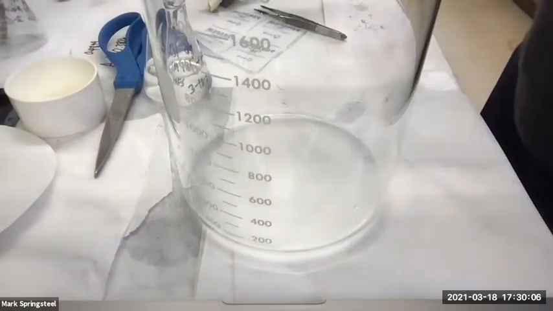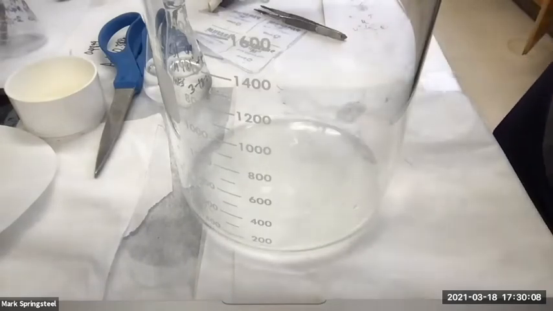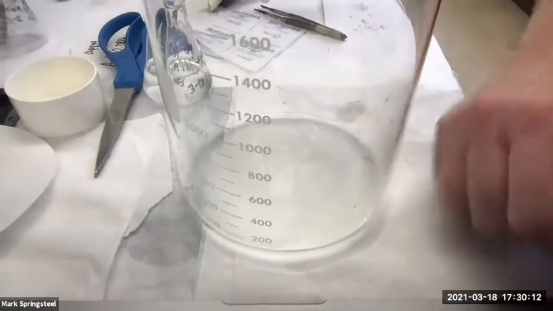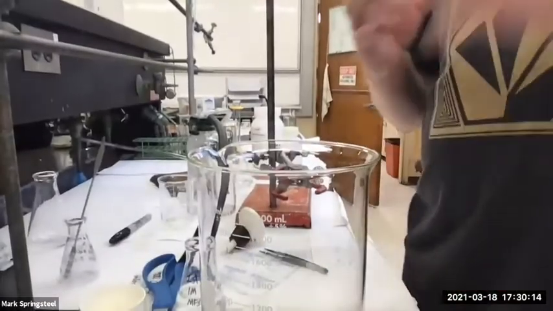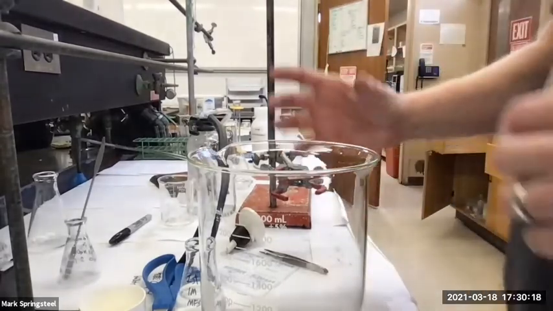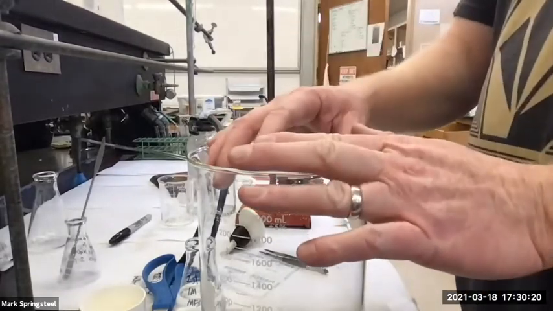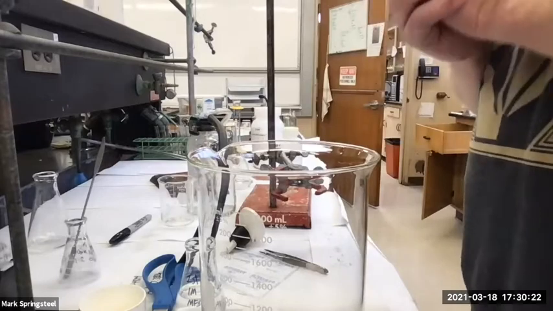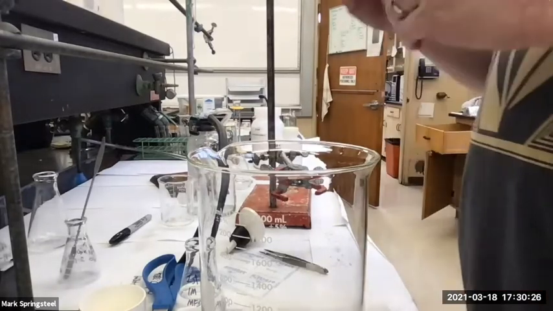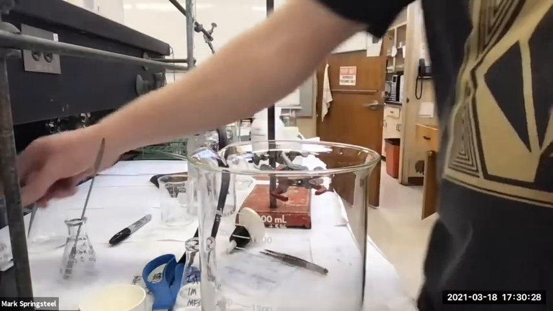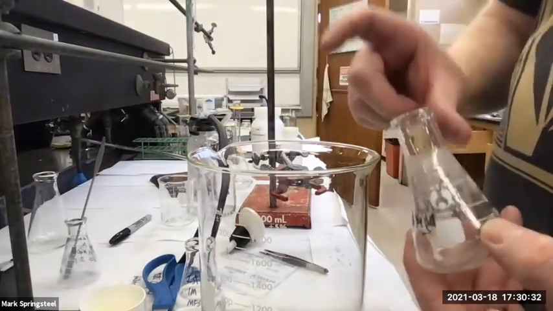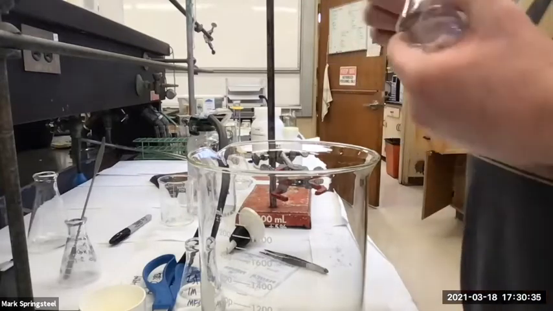So is it better to add the solutions to the solid, like you're doing now? Yes. In general, you always want to add the stronger thing to the weaker thing. So these acidic solutions are more acidic than the bicarb is acidic or basic. The bicarb's mild. Gotcha. If I add the sodium bicarb to the acidic solution here, it could volcano out as well. Mhm. And it's more violent.